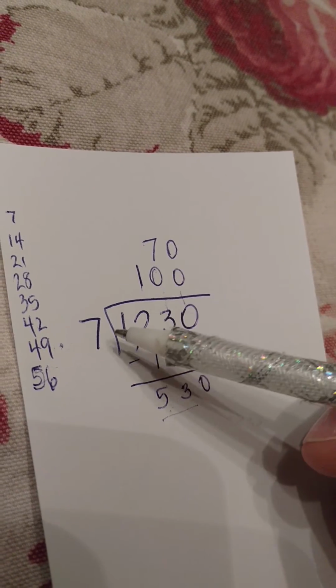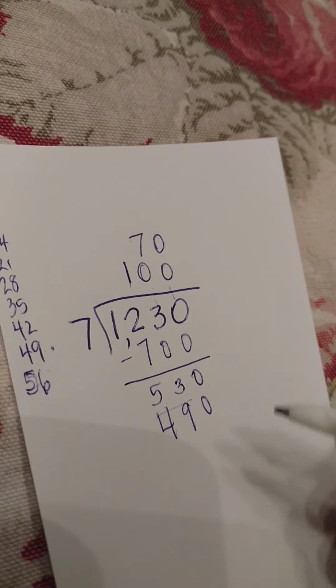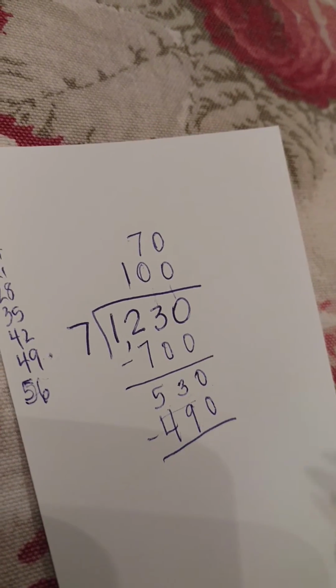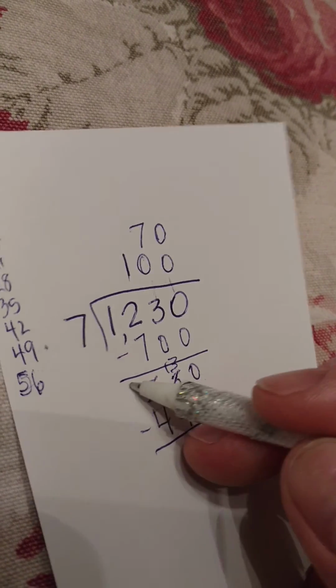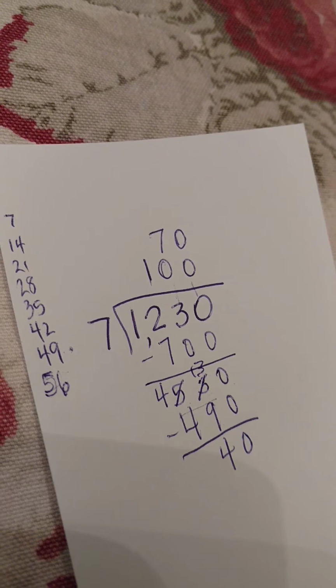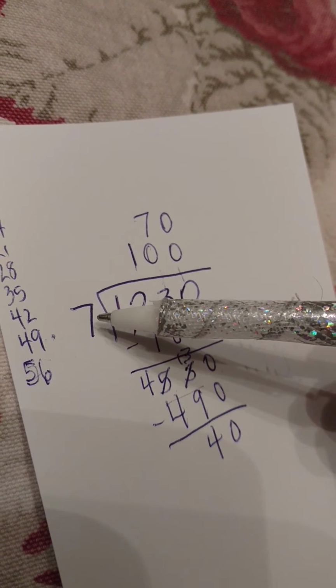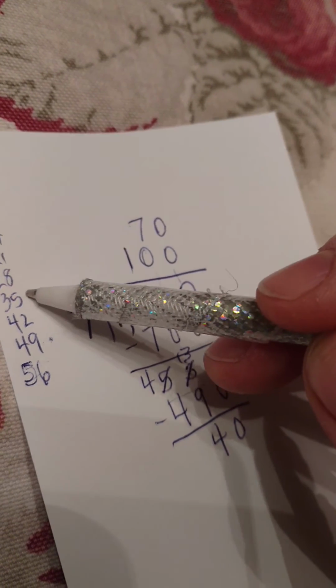So 70 times 7 is 490. That's what we just divided out, so subtract that off. When you get that subtracted, you're left with 40. Start over again. How many times will 7 go into 40? Well, it'd have to be 35, wouldn't it?